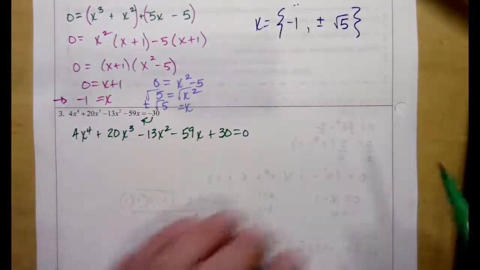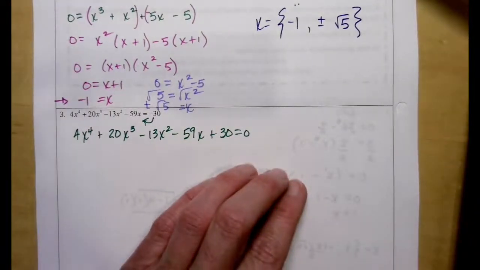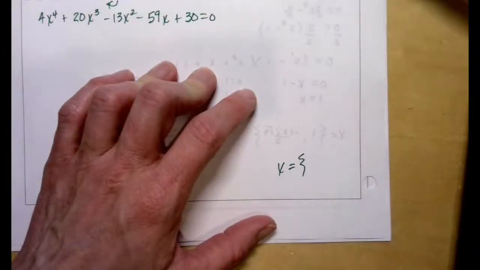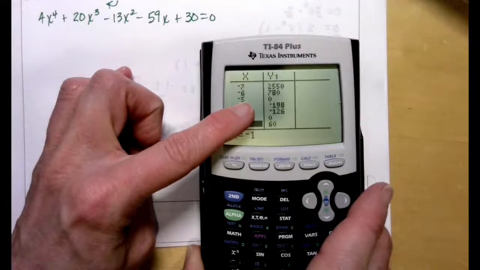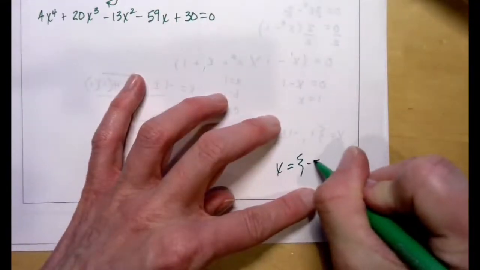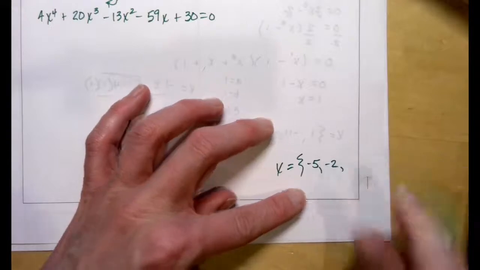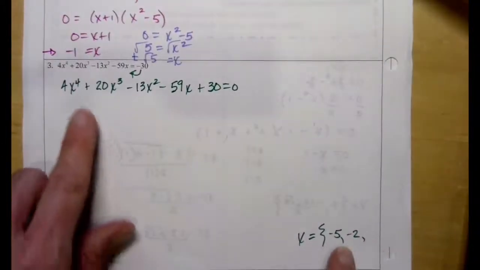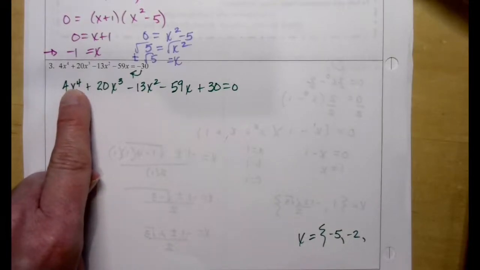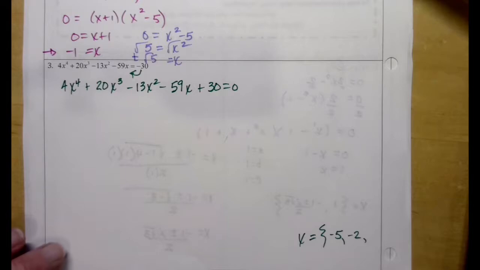So I can go right over here. I know that x is going to be equal to, I know at least 2 of my answers are going to be -5 and -2. But here's why I need to keep working. I don't know what the other 2 are. So these 2 answers are going to help me break down to 2 levels of x.